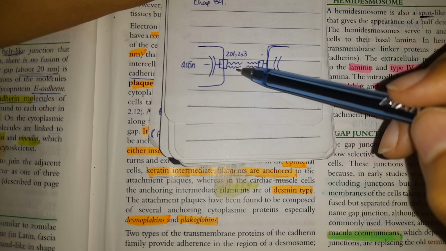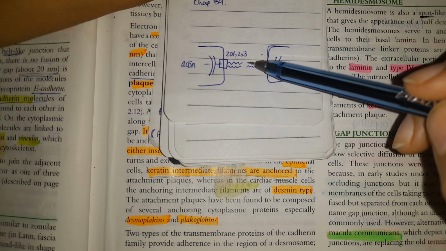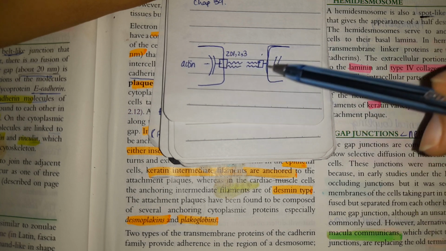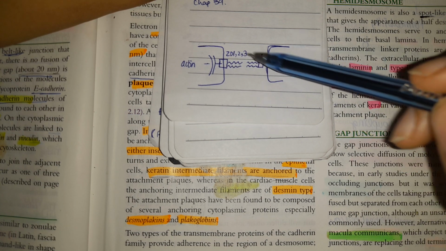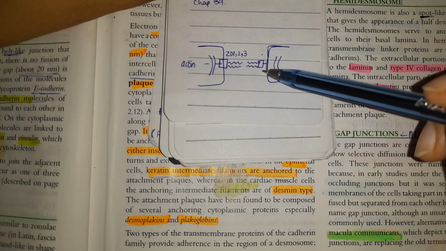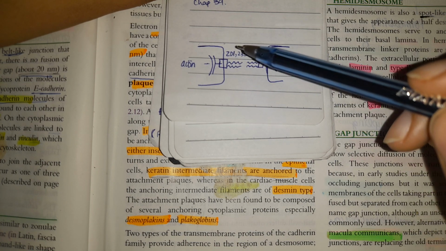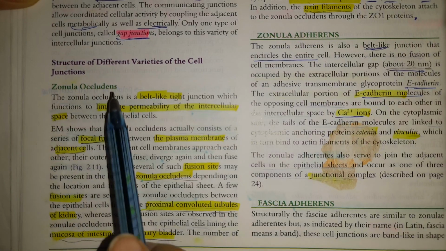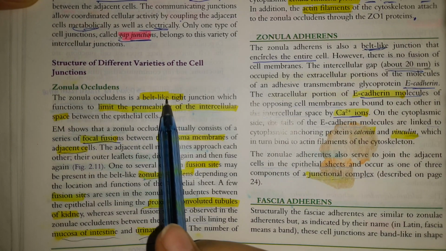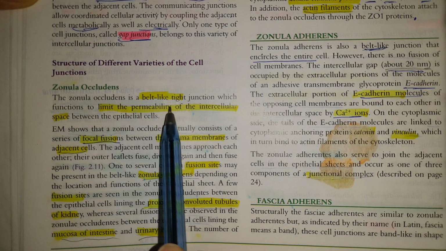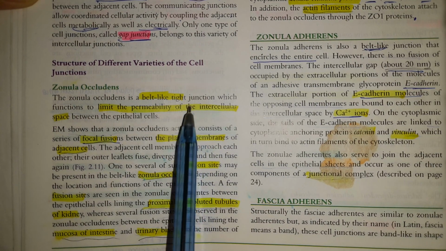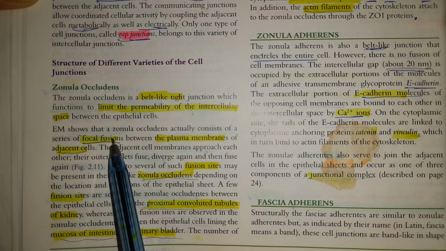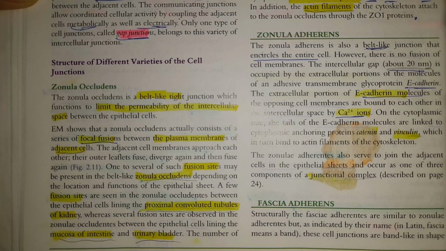These claudin and occludin interact with the claudin and occludin of the other cell, and hence this is how the zonula occludens have their interaction with the other molecules. And since their name is zonula, they cover the entire perimeter of the cell. So here we can see zonula occludens, which are belt-like junctions, and they limit the permeability of intercellular space, or they block the paracellular route, and they have focal fusion points between the adjacent cells.